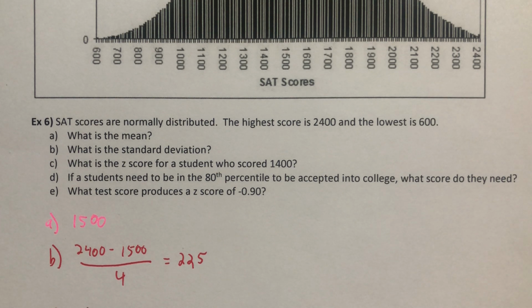All right, what's the standard deviation? If we have to determine the standard deviation, we're going to go 4 deviations. So if you remember, 3 deviations was 99.7% of the population. We're going to go 1 more deviation above that to cover all of it. So 2,400 minus 1,500 divided by 4 is 225.